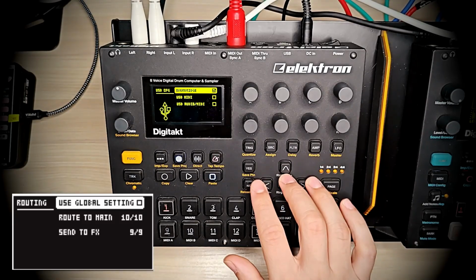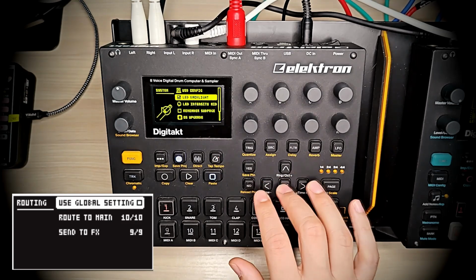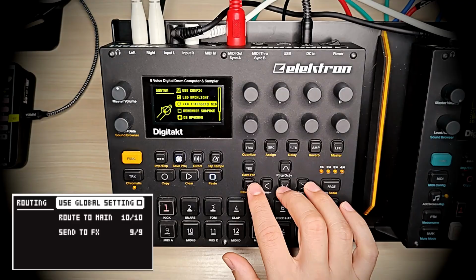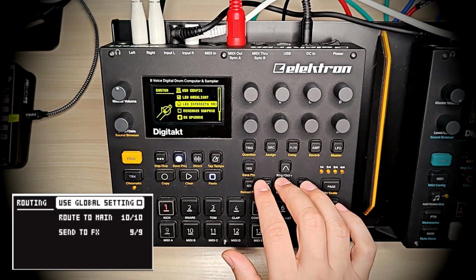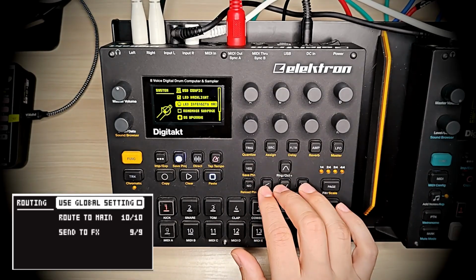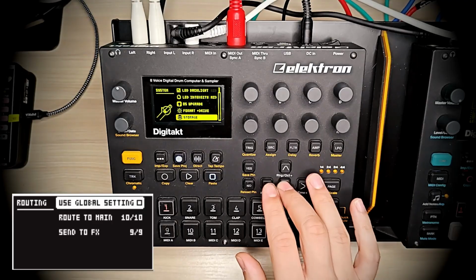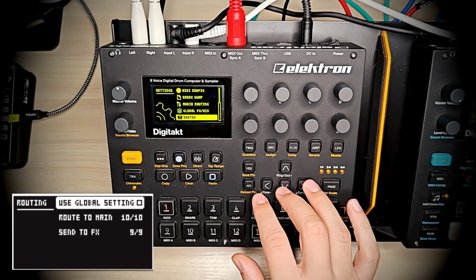Send to effects works the same way, but here you define what tracks should be sent to the delay and reverb effects. Global setting defines if these settings should be set per pattern or for the whole project. If global setting is activated, the pattern menu will not show these options, and they will be in the main settings menu as their own entry.